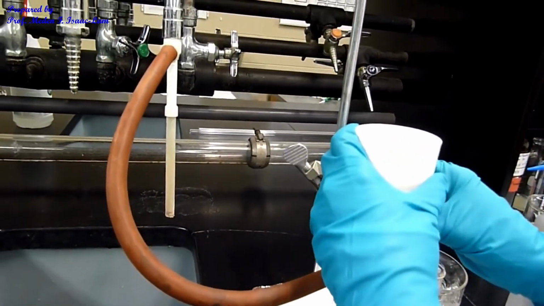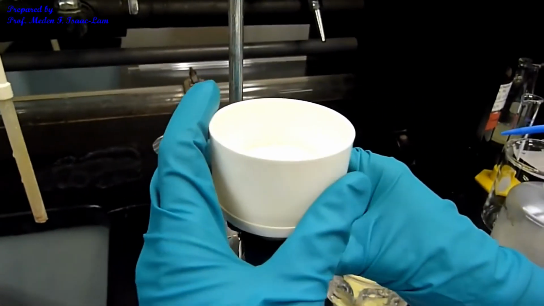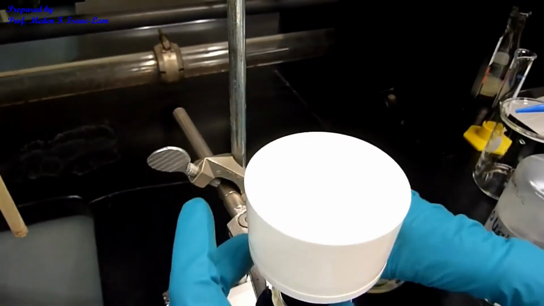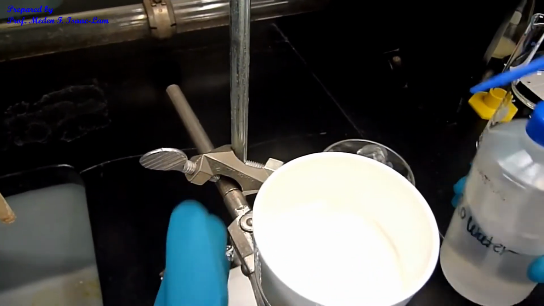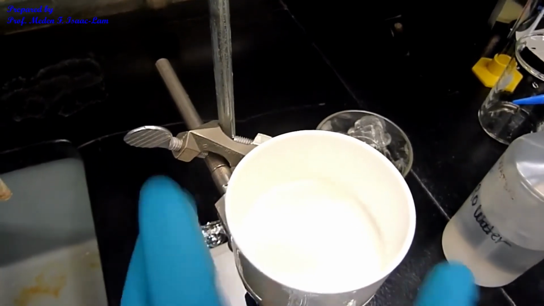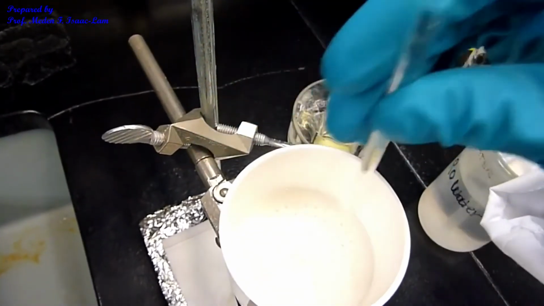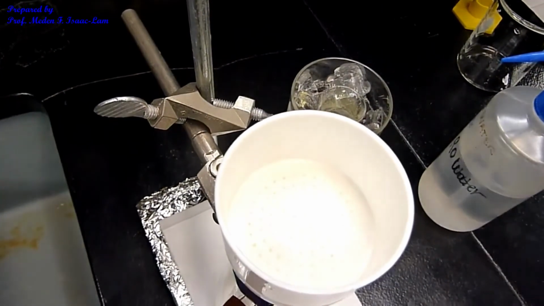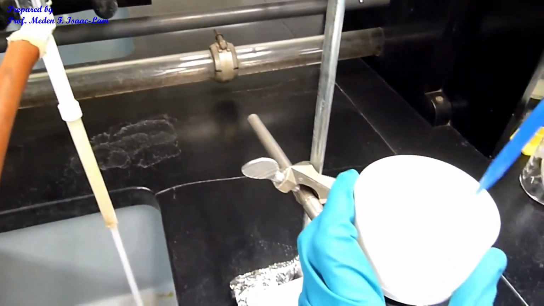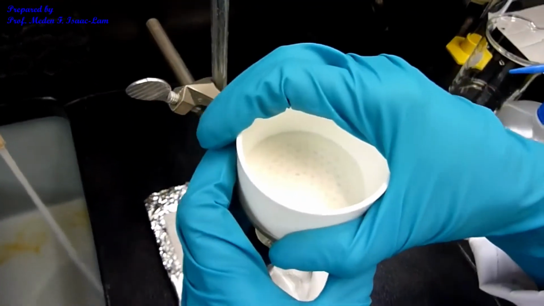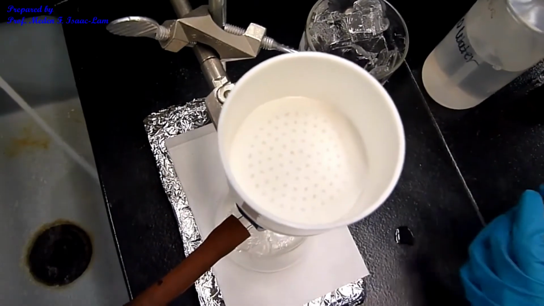I have a fresh filter paper inside, and I will moisten it so it's flat. Then have the water aspirator running, and now I'm ready to pour the sample.